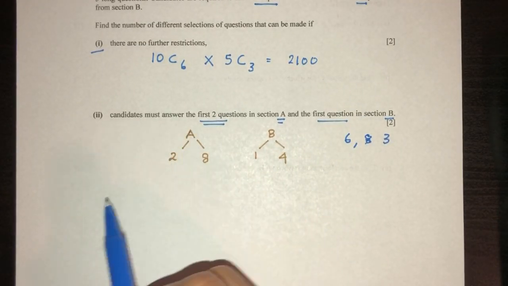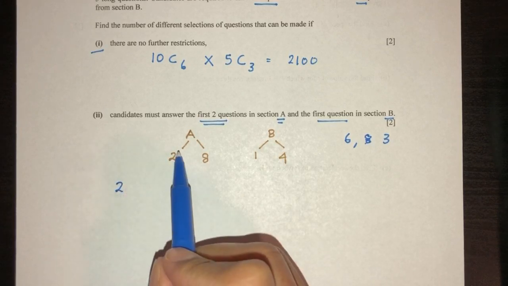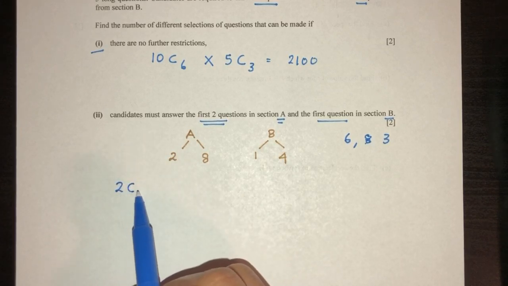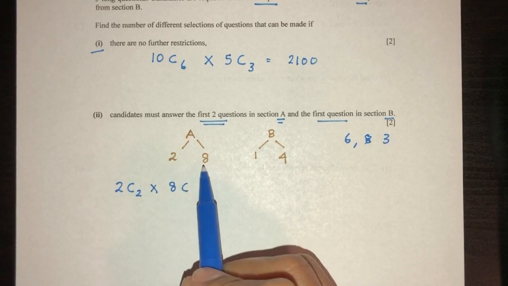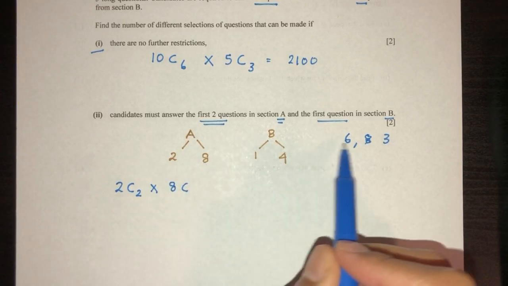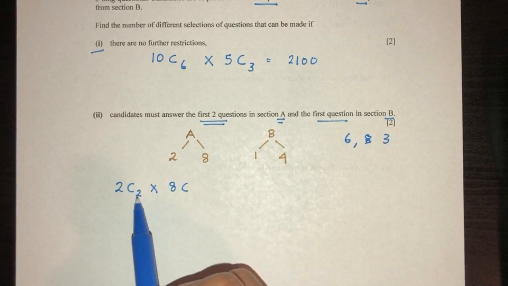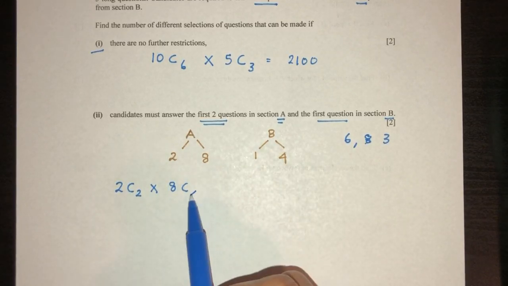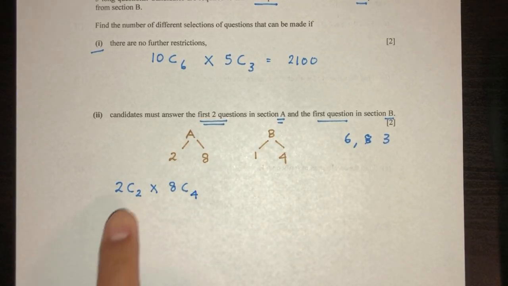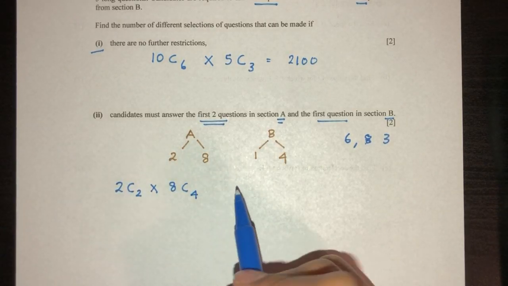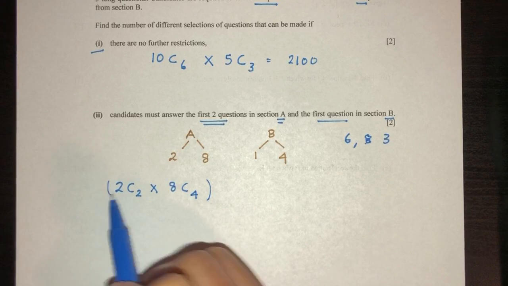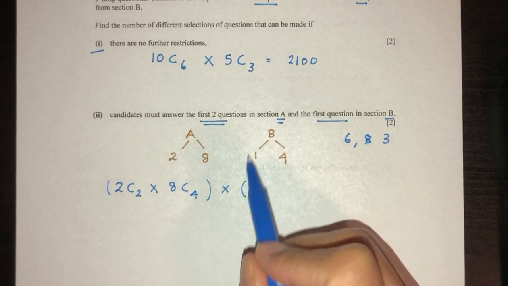So basically, for the first 2, we need to choose those 2. 2 out of those 2, we have to choose them. And then from the 8, we have to choose 6 from section A. So we have to choose 2 already. So we have to choose 4. Yeah, so 2 plus 4 is 6. We need 6 from A. And from B, we need the first one we need to choose.